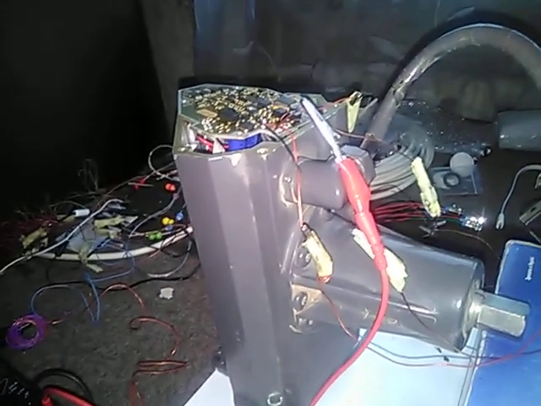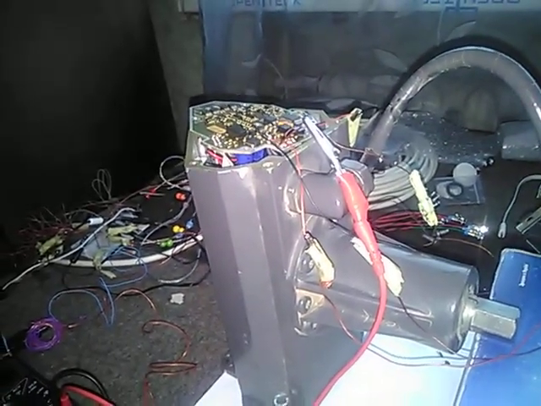And let's consider how this block works. The operator in a cab pushes a joystick to a forward gear, and the corresponding signal is sent by means of the CAN bus. CAN bus is the second and fifth pin in the main connector.